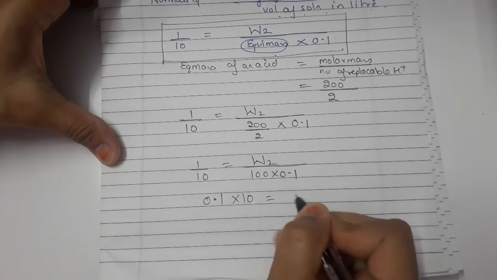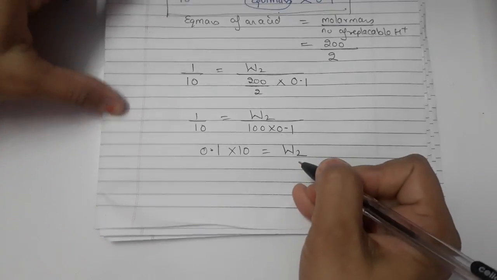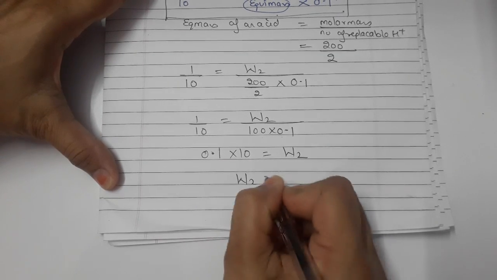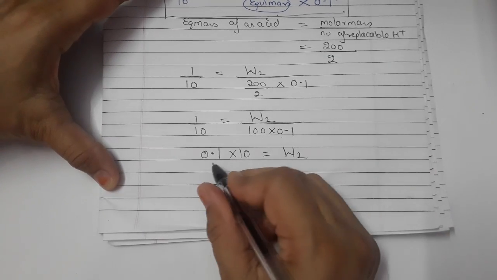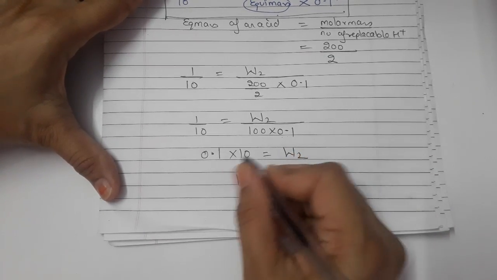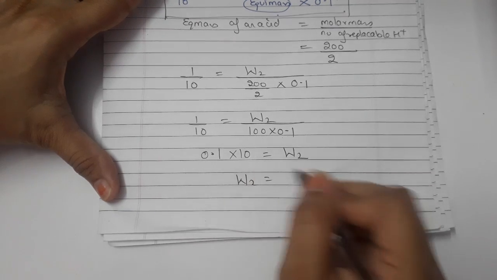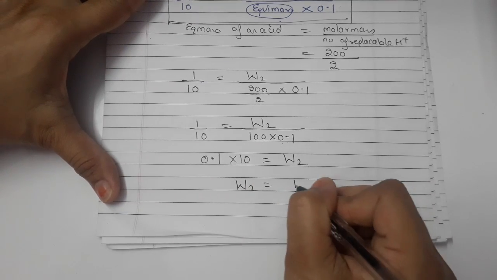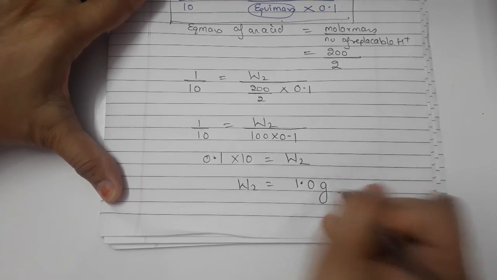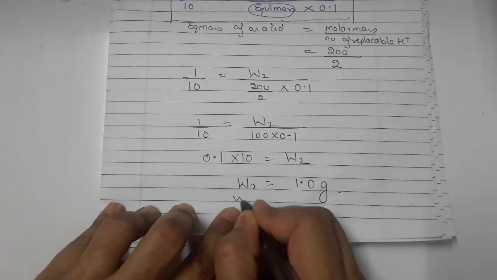So I write 10 over here and W2. So W2 is equal to 10 into 0.1, which is 1.0 gram.